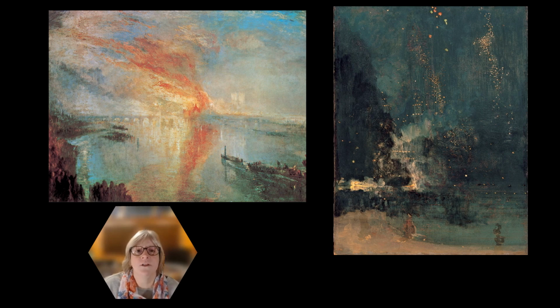Ruskin, again, was the critic. And again, if you look to the left, you see in Turner's painting a much more traditional landscape. People could easily relate to that, even though it was violent. You see this awesomeness of nature in the fire. Whereas in Whistler's painting, it's much more unconventional. You see a lot of sky with very little foreground.